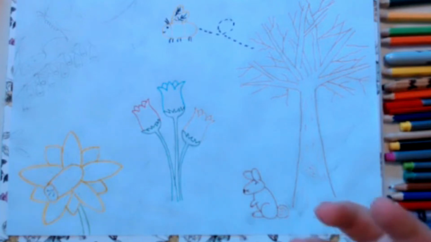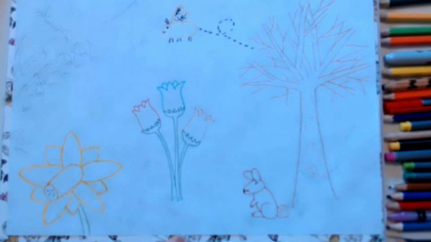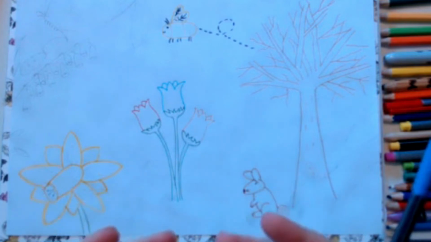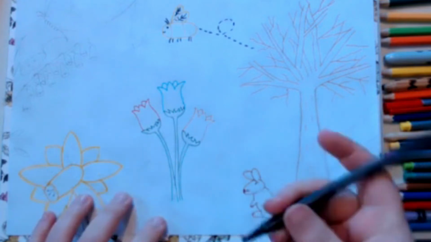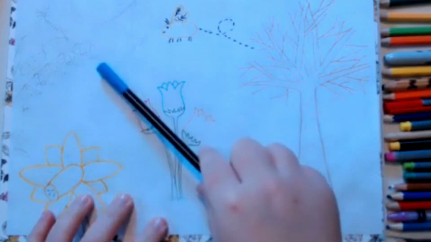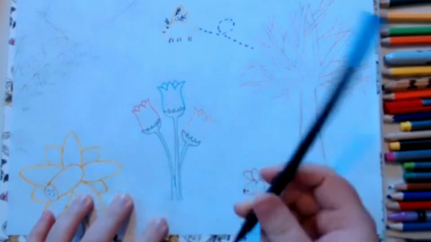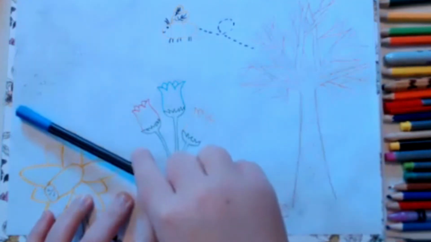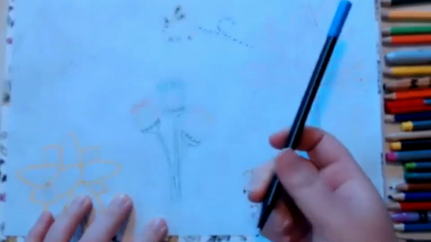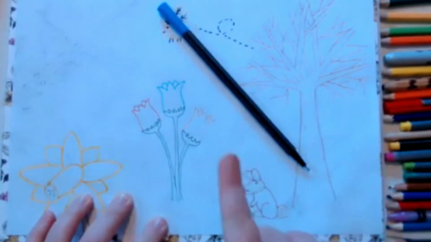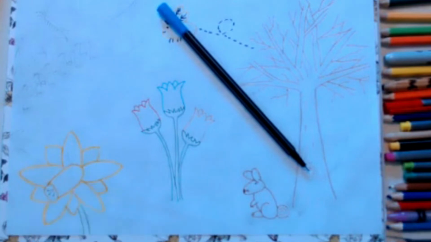So our traditional English bluebells are a bluey purple color. But Spanish bluebells can be blues, purples, pinks. They are stunning. You may not see yet, but bluebells have this bell shape, hence the name. Now, before we use our blue, we actually want to draw our stem.